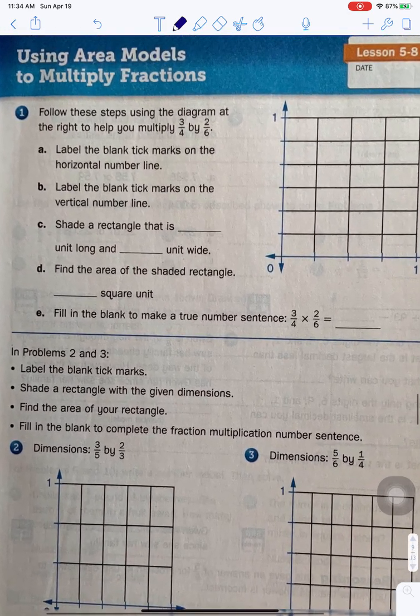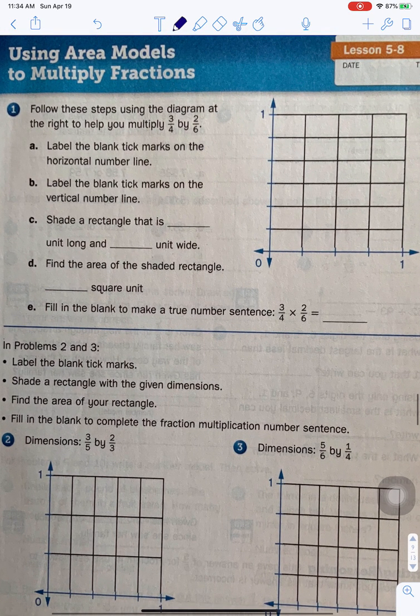And we're going to be shading. Follow these steps. So number 1, and this is on page 177. It says, follow these steps using the diagram at the right to help you multiply 3/4 times 2/6. So let's see, if we're going down this way, it looks like there's 6. If we go across this way, it looks like there's 4ths.